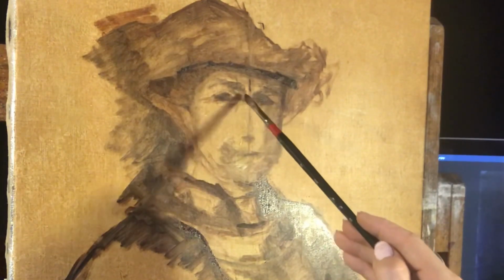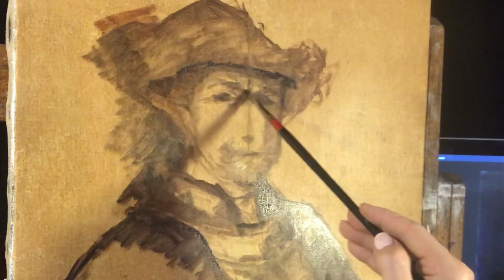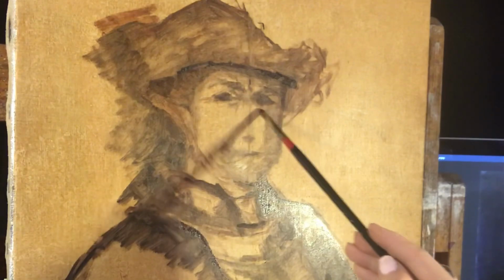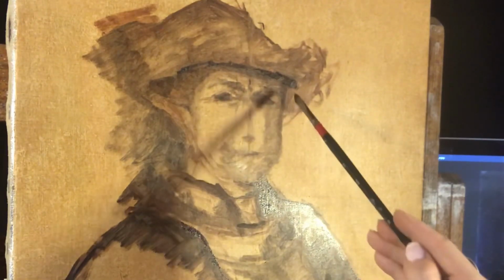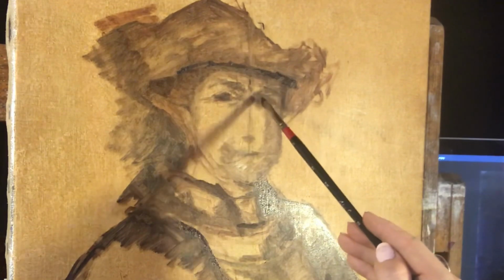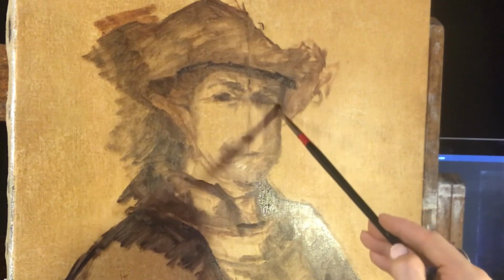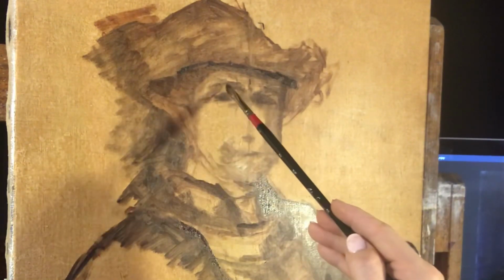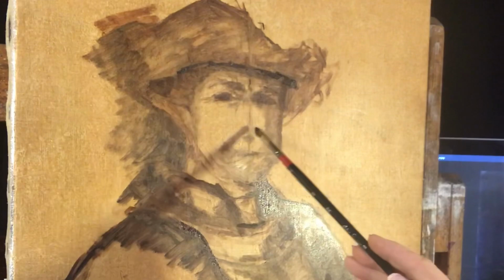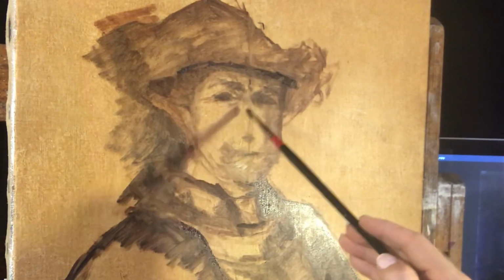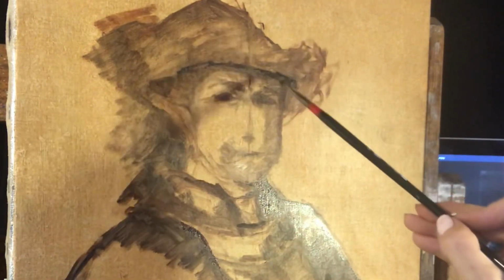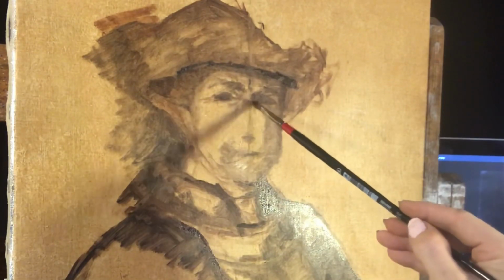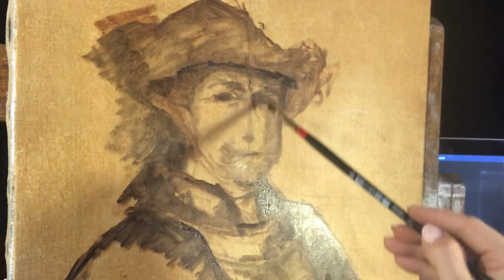And I try to get this triangle in between the eyes and the nose relationship correct as possible, as early as possible. And I'm looking where the tip of his nose hits this eye.